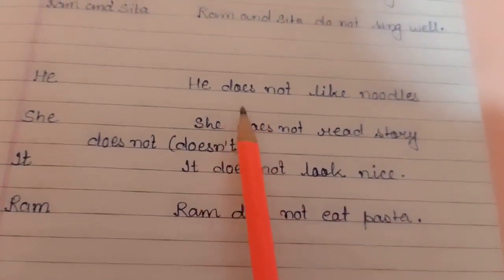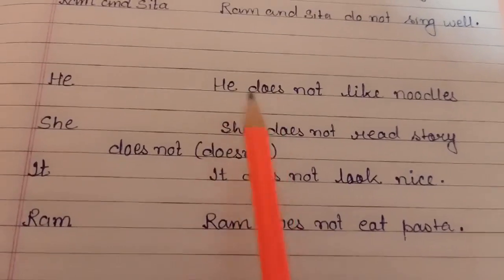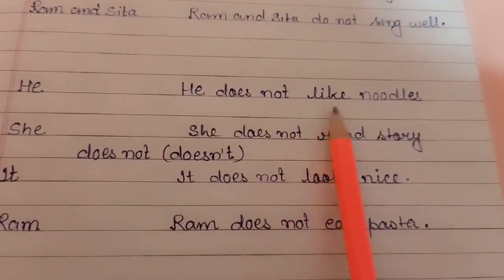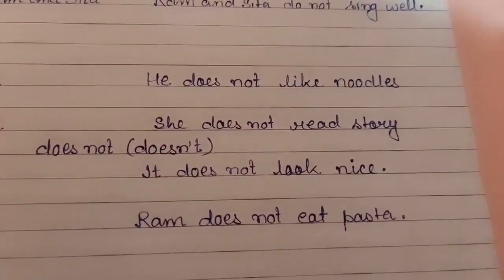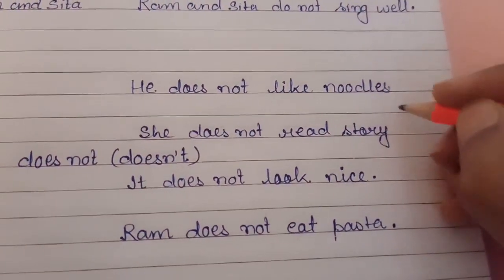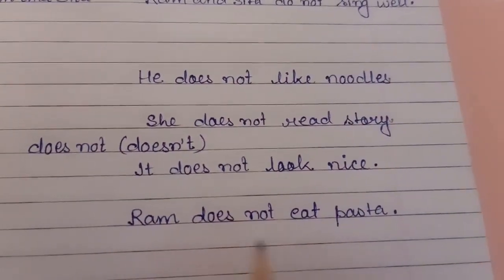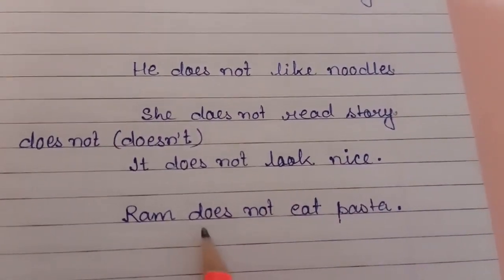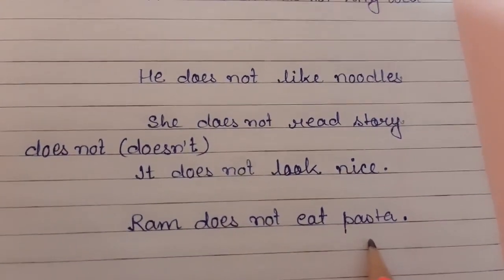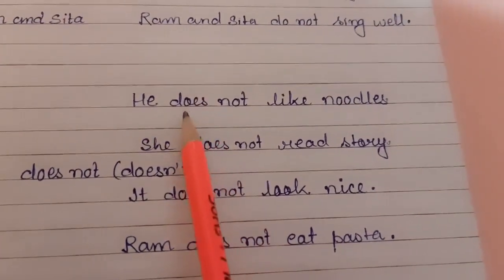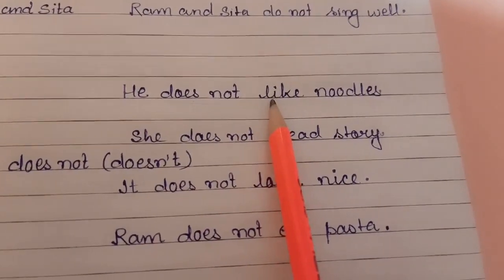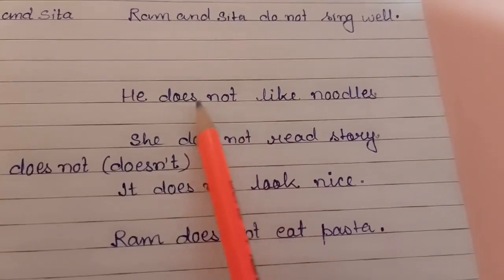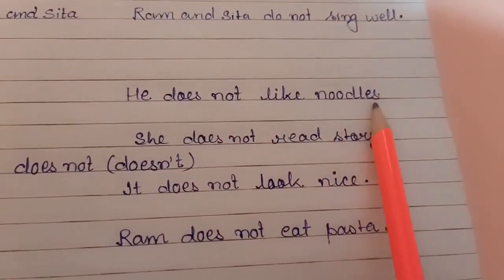Understood? Now see this use of does. Okay, he does not like noodles. She does not read story. It does not look nice. Ram does not eat pasta. Here also we place does not before the verb. Like is a verb in this sentence, so we place does not to make this sentence negative.